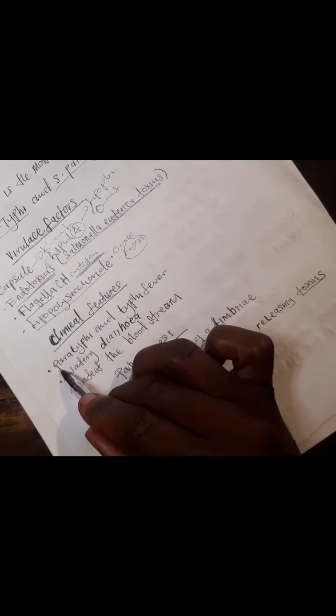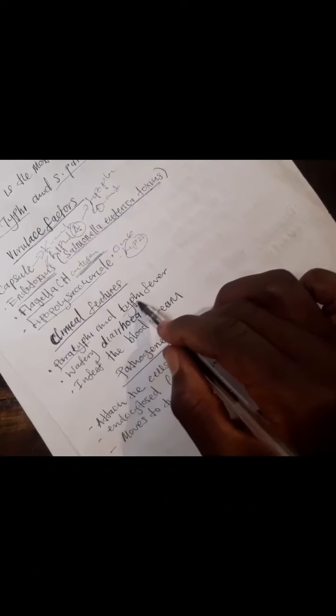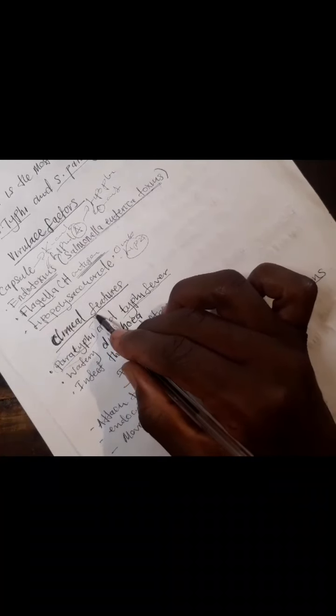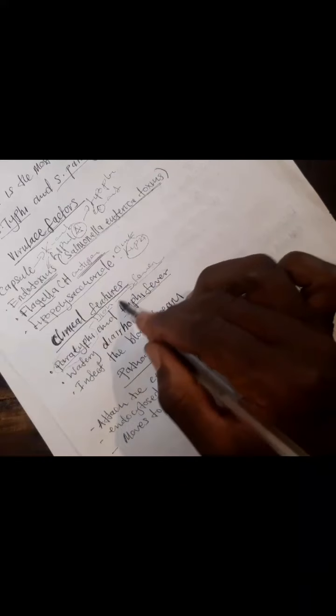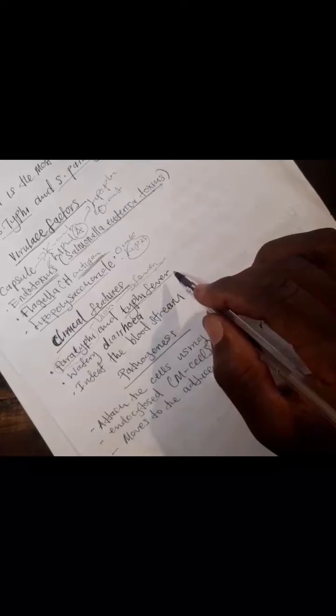Then the clinical features: it can cause paratyphoid and typhoid fever. Paratyphoid is caused by Salmonella paratyphi. Typhoid is caused by Salmonella typhi. Typhoid fever is diarrhea with fever.